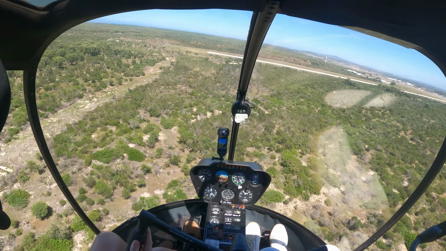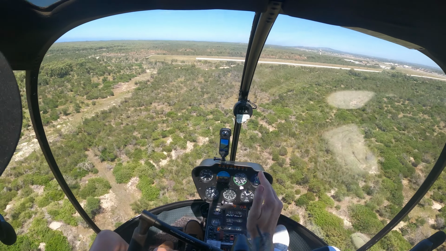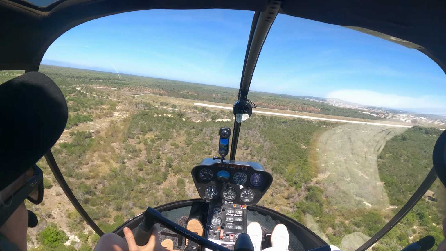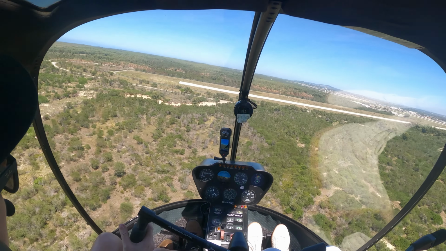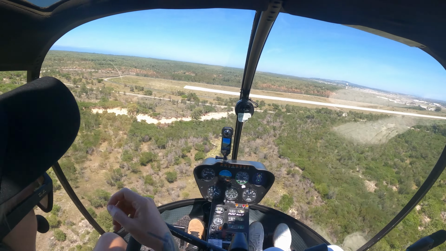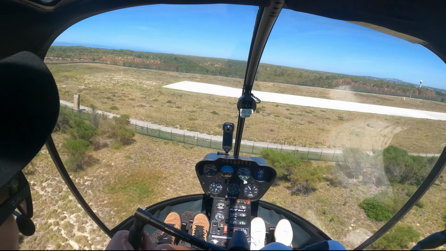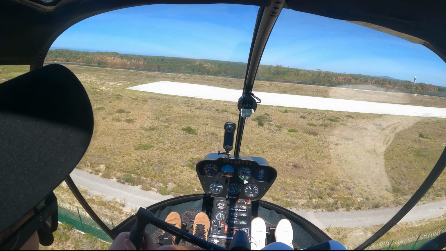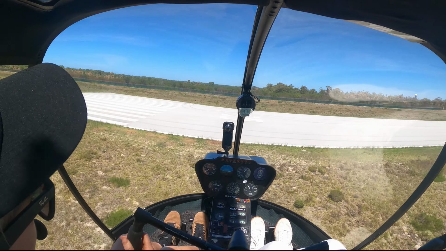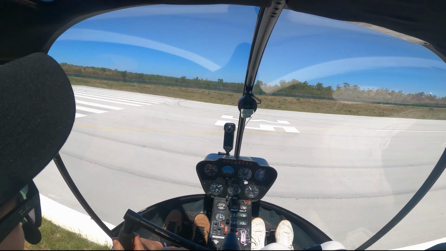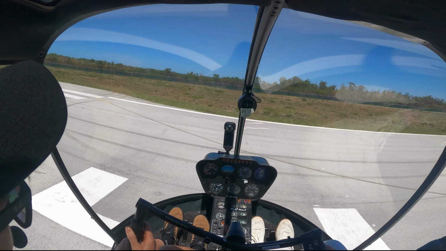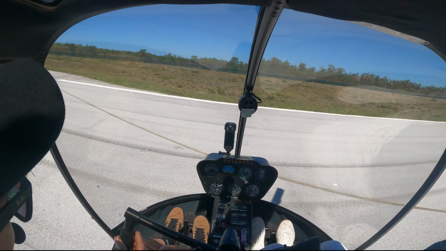From 100 foot above ground level to 50 foot above ground level, bring your speed back to about 50 knots. To prevent a climb, lower the collective first and then start applying aft cyclic to bring your speed back. At 15 foot above ground level, go to 40 knots. Then the last 15 foot coming into the hover is really important to keep your forward speed of about 30 knots until you get to 5 foot above ground level.